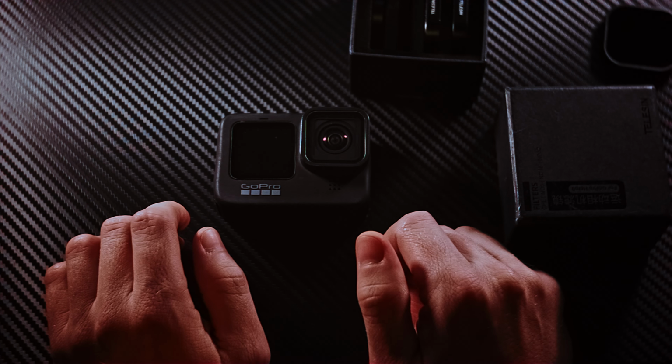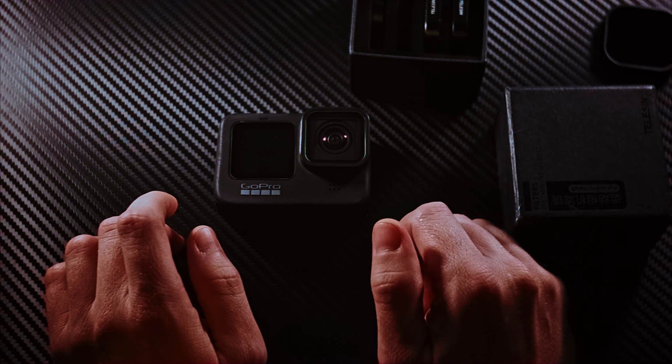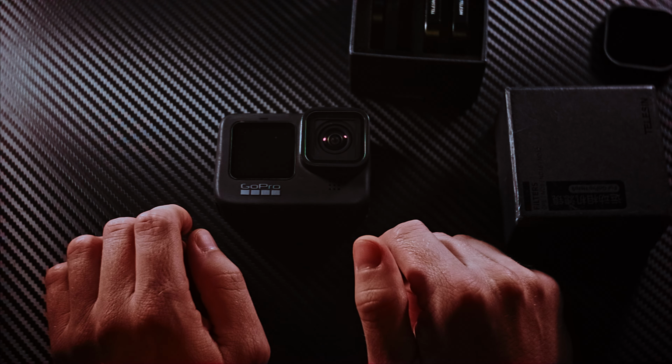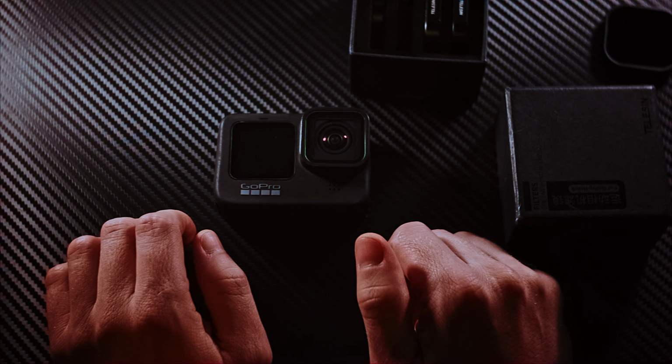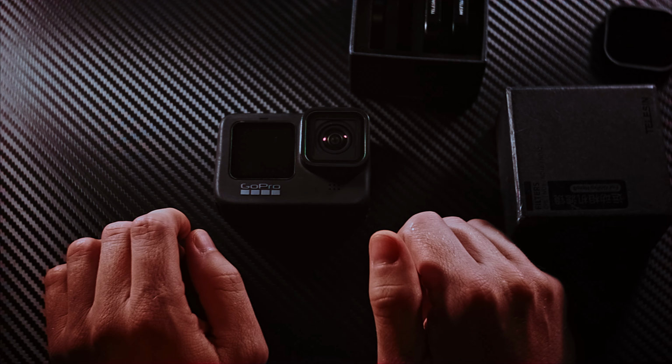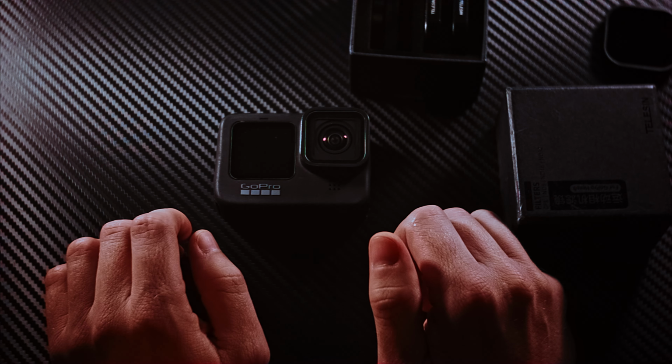I use friction fit ND filters on a GoPro on my FPV drones as well as on my helmet for mountain biking and motorcycling. In fact, I use these Telesin ones quite regularly and I have done now for a few years. I'm yet to lose a friction fit ND filter in any of those scenarios.